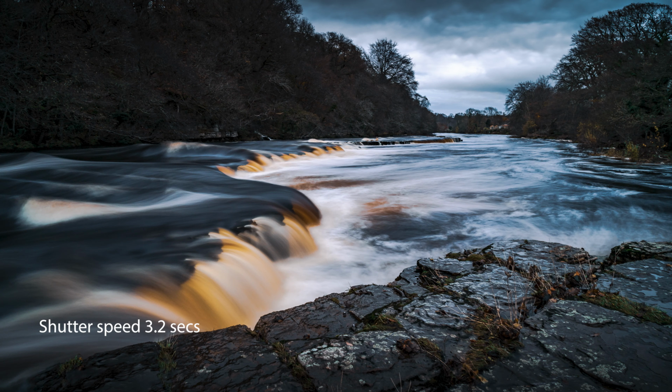For instance, you might be right up at f22, the narrowest aperture on your camera, and you're still at a 20th of a second and really you want 2 or 3 seconds. So how do you get around that? Well, you use an ND filter, and it's particularly useful for things like drones.